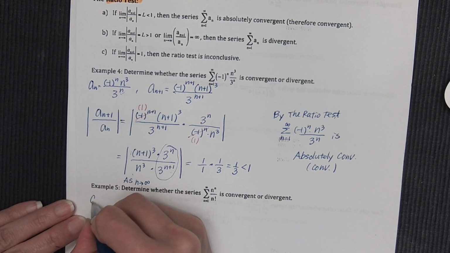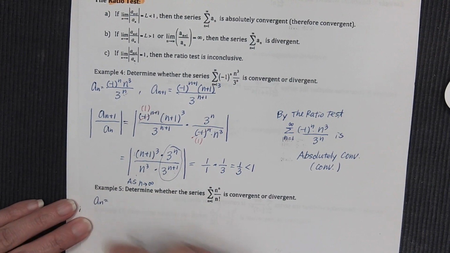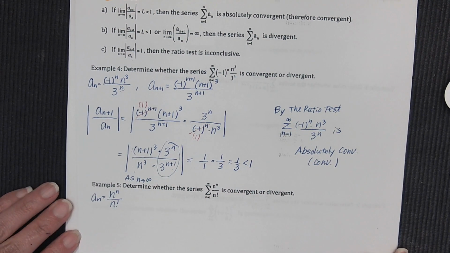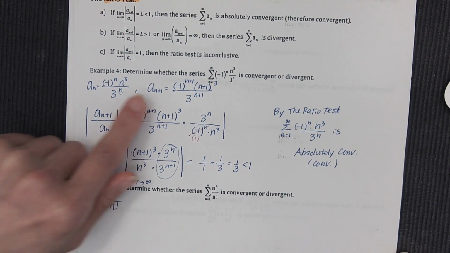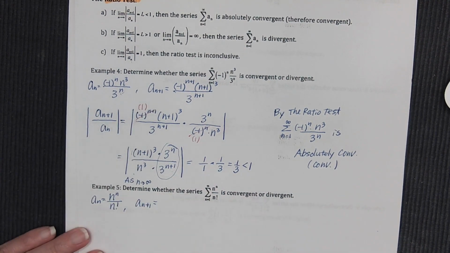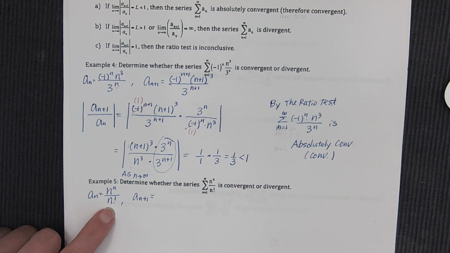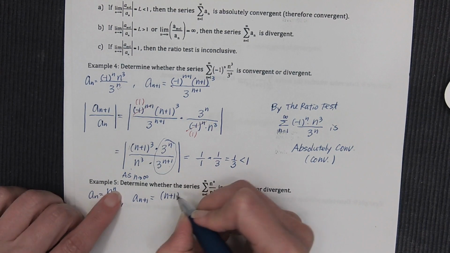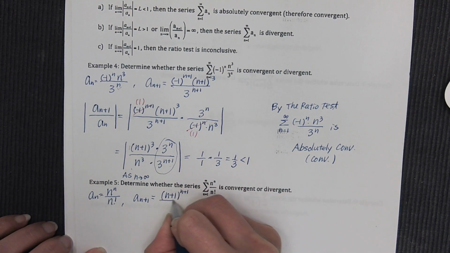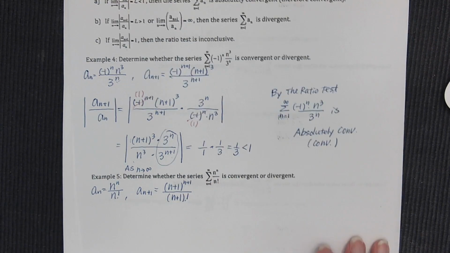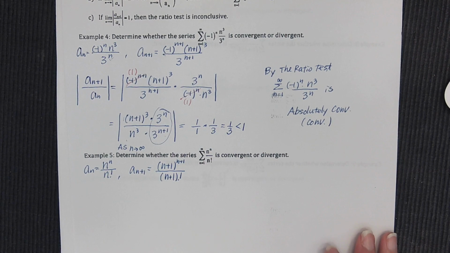So a of n, from the original question, is n to the power n over n factorial. Okay. So I need a of n plus 1. That means everywhere there is an n, I have n plus 1 instead. So n plus 1 to the power n plus 1, over n plus 1 factorial. So far okay? Everybody get that?